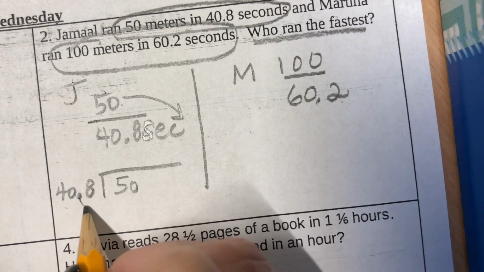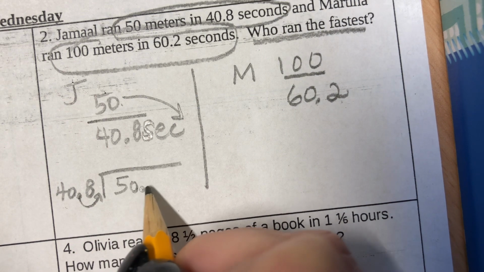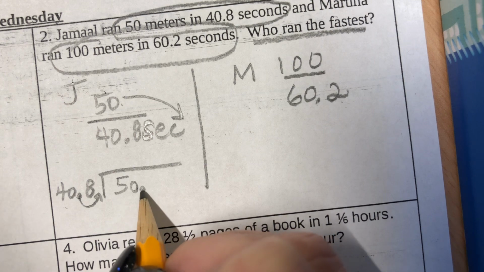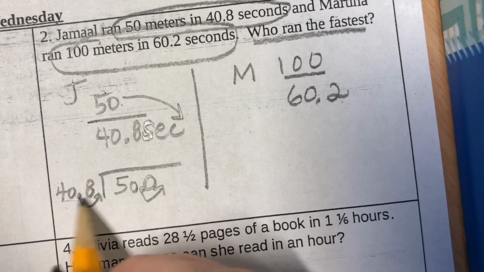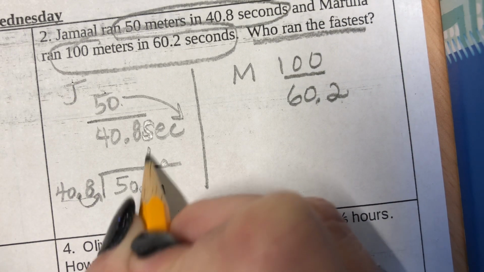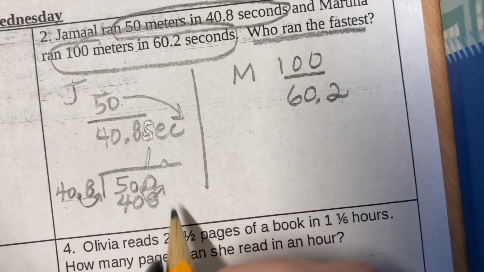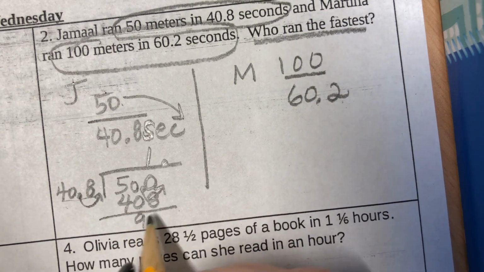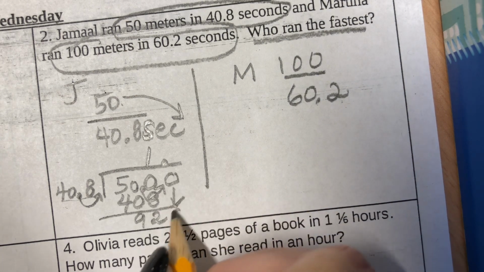I'm going to move my decimal 1 time. There is no decimal here, so it's inferred that it's at the end. So I'm going to move this over 1 time, and I have to add a 0. So now I have 408 into 500. That will go 1 time. 1 times 408 is 408. I'm going to subtract out. It's going to give me a value of 92. I'm going to add another 0, drop that down.